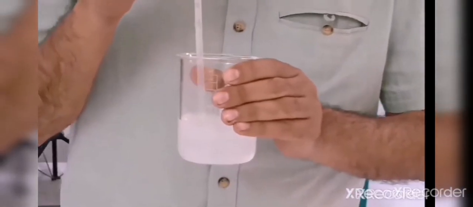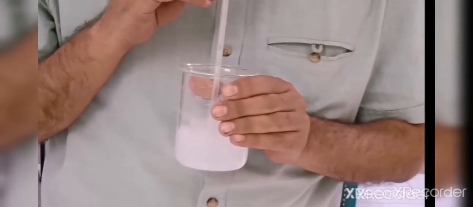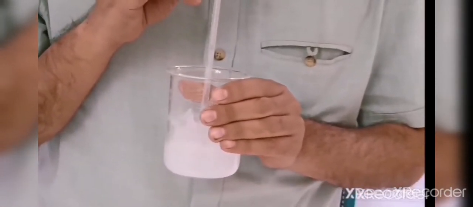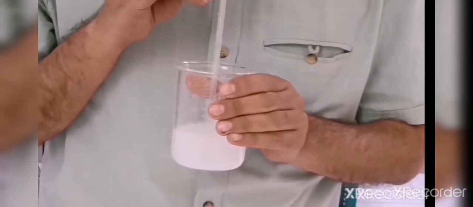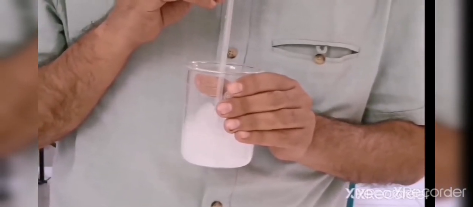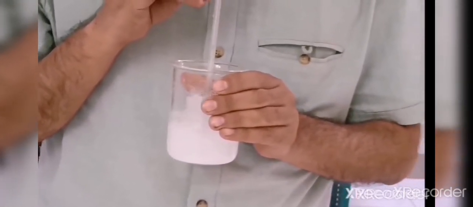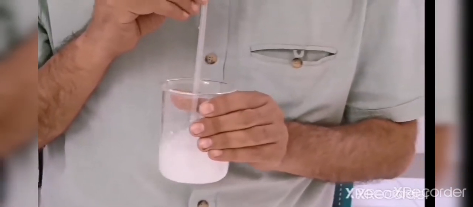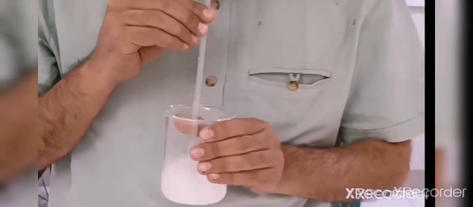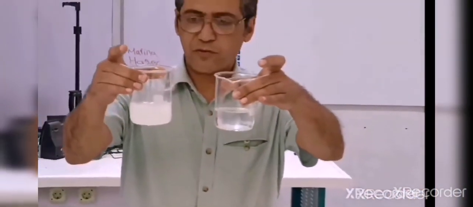Clear lime water becomes turbid. We can notice the difference between the 2 beakers.